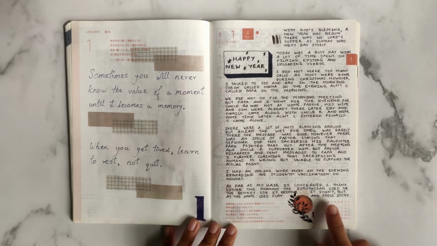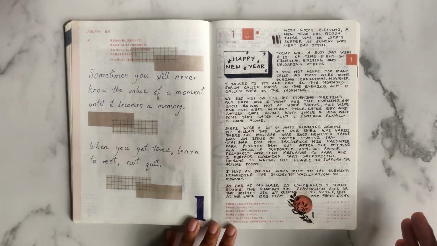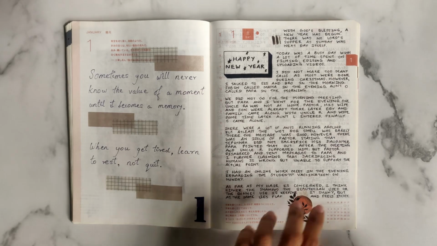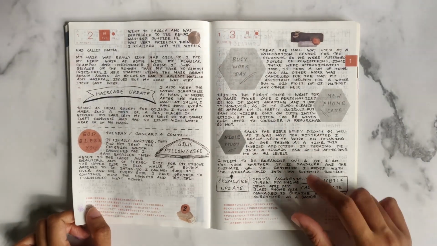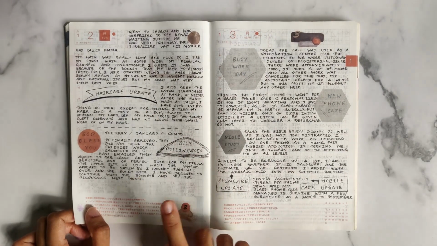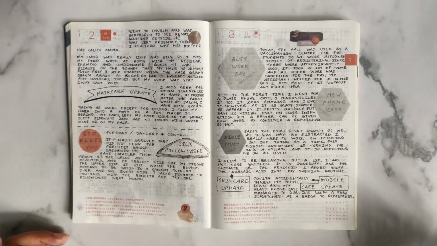If you can see my previous flip throughs, you can see how I used the dailies when I did not journal much. So now I obviously go with one grid space, and this idea that works for me is that when I journal like this, I use titles. As you can see, like a hair care update, silk pillowcases that I got for the first time, Bible study, mobile case update.